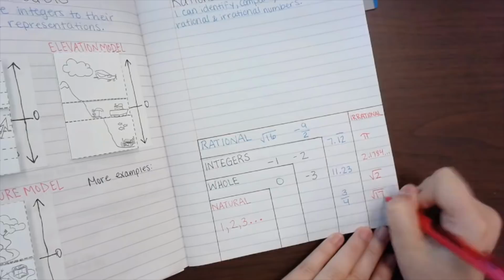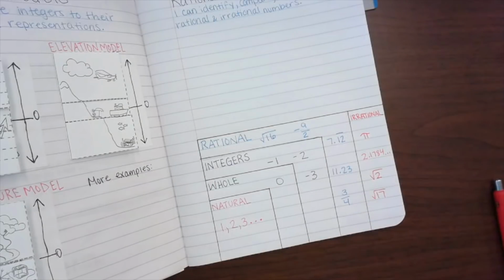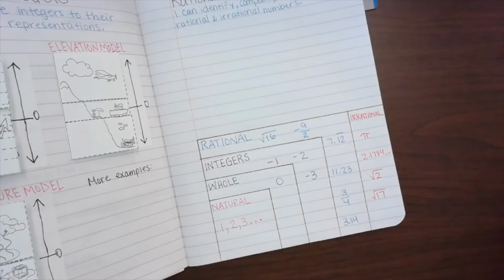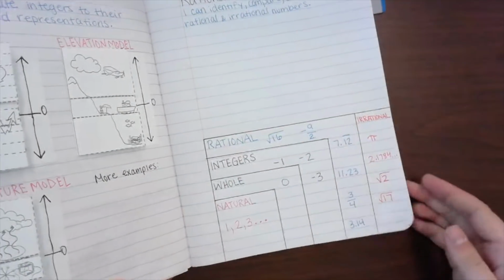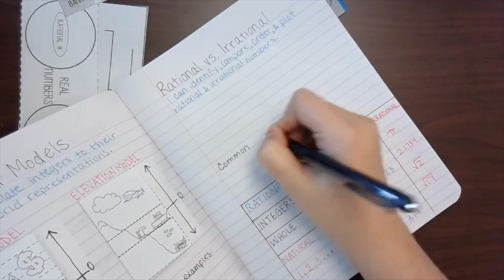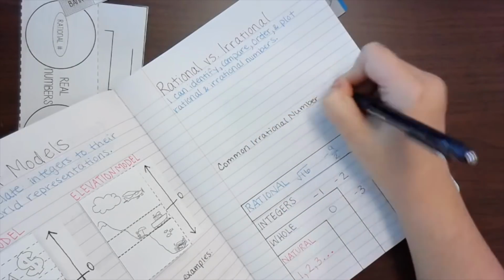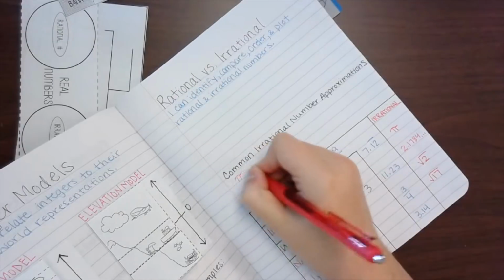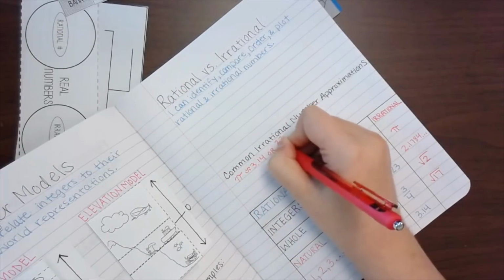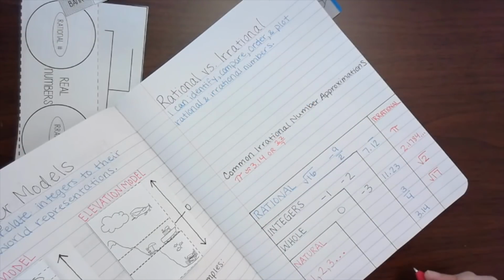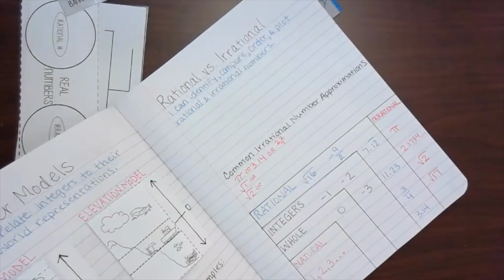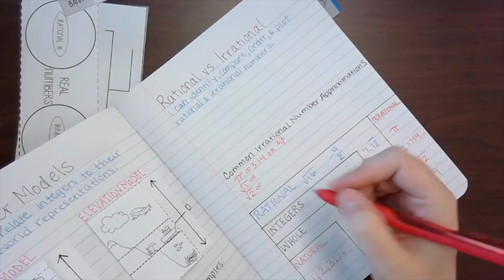Count 5 lines up from the box we just made. Write common irrational number approximations. Irrational numbers go on forever with no end, and they do not have any pattern or repetition, so in order to use them, we have to just round them or use their about answer, which is an approximation. Here are some common approximations. Pi is 3.14 as a decimal, or 22/7 as a fraction.